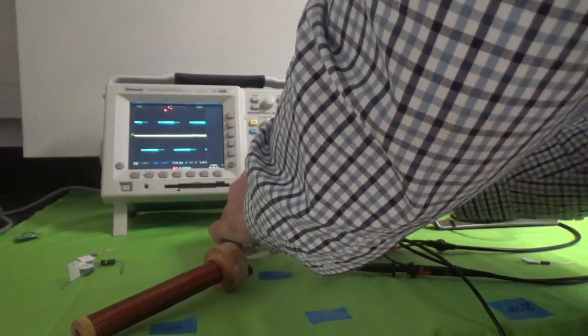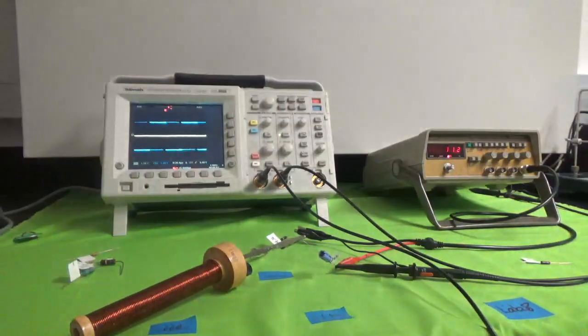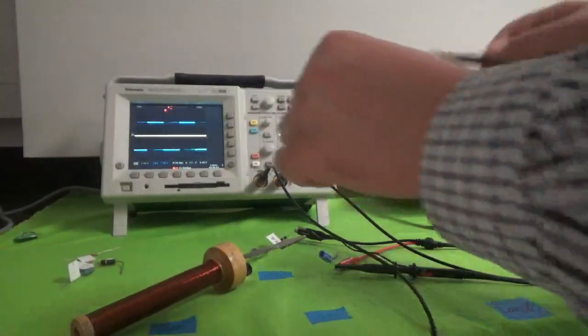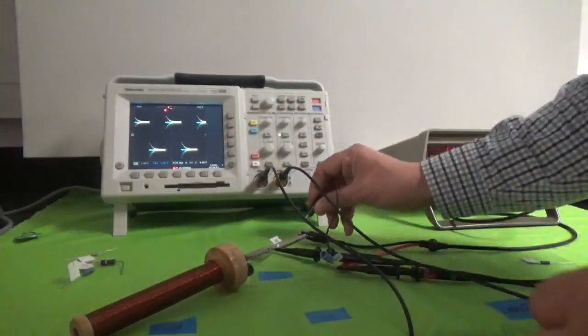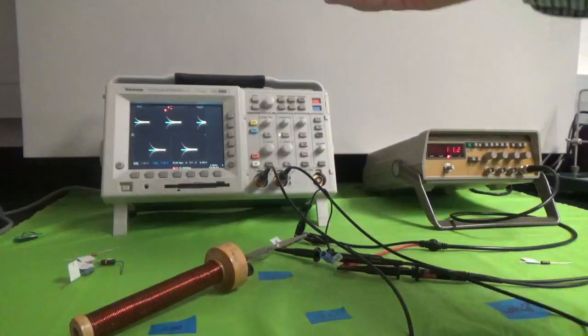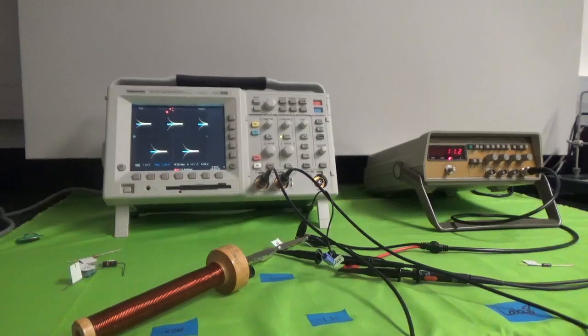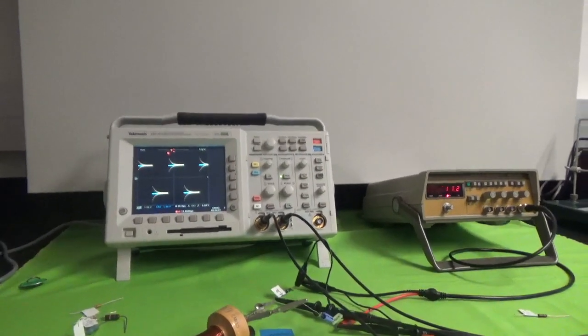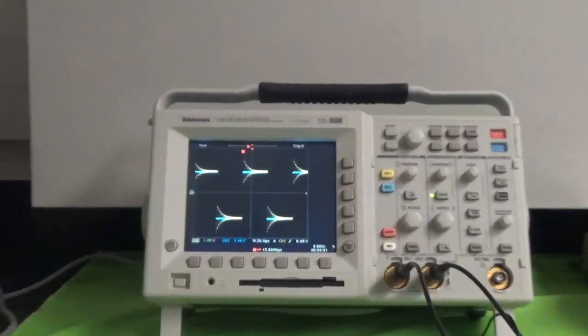So this is the 1 mega. We have 1 mega ohm. Now I will connect the circuit, as you can see. So we have this behavior again. I will show you this again on the oscilloscope.